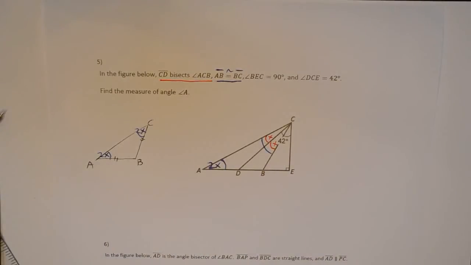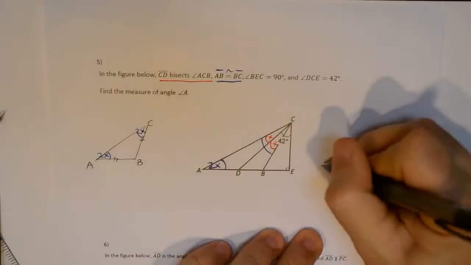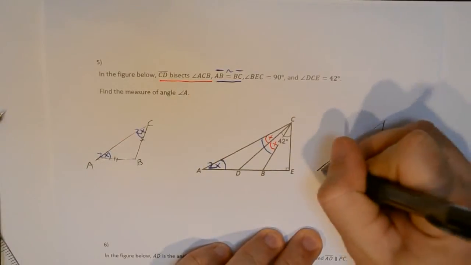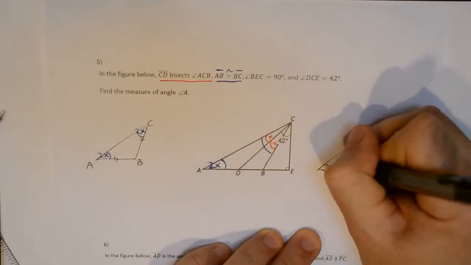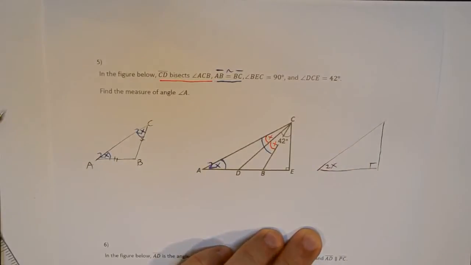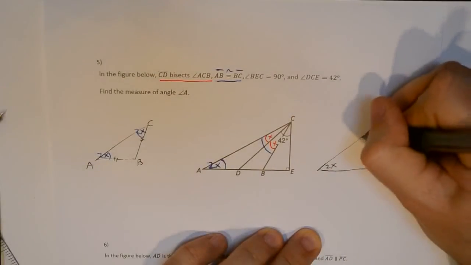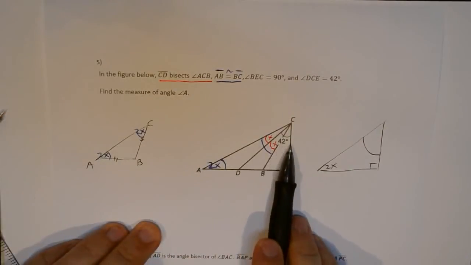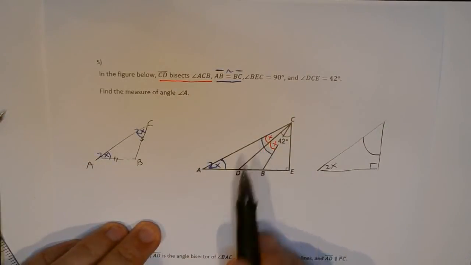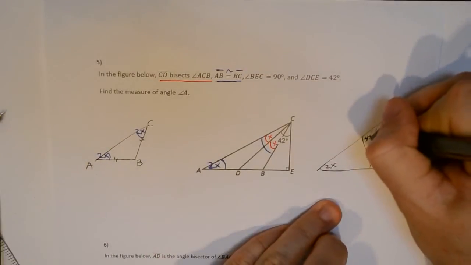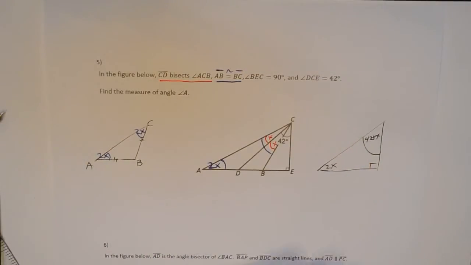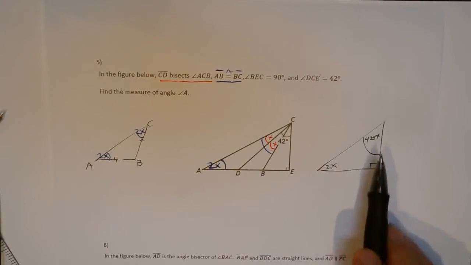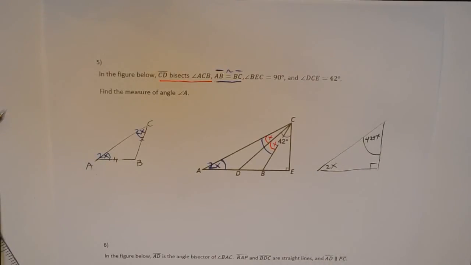Well, can you see how we can solve this problem now? We're actually in pretty good shape, I think. Let me redraw the large picture. We've got a 2X angle there. That's a 90-degree angle right there. And how big is this angle up here? Well, that's 42, and that extra little piece is X. So this would be 42 plus X. Does that make sense? Well, now we've got one triangle. We have an expression for all three angles, so we can solve.